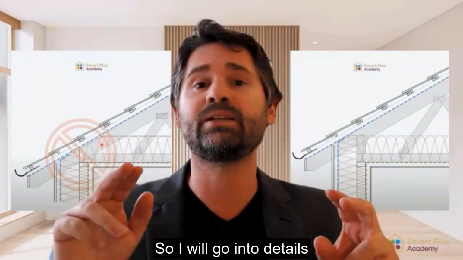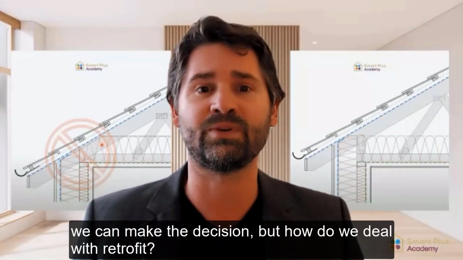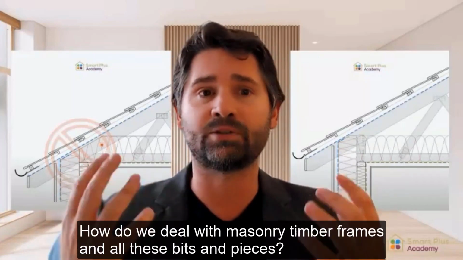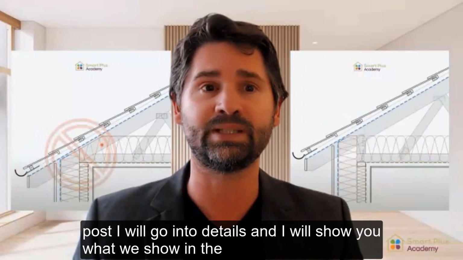So I will go into details as well, talking about retrofit, because it's easy. If we can build new, we can make the decision, but how do we deal with retrofit? How do we deal with masonry, timber frame, and all these bits and pieces? So in this post, I will go into details.